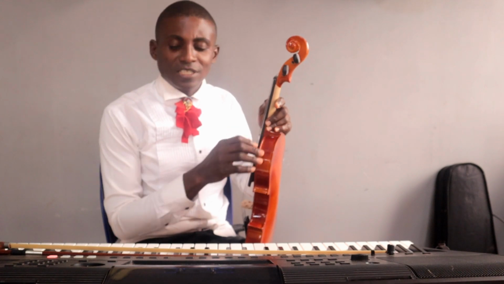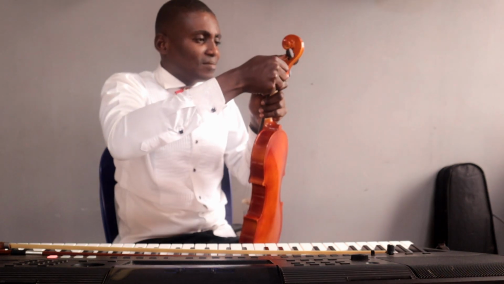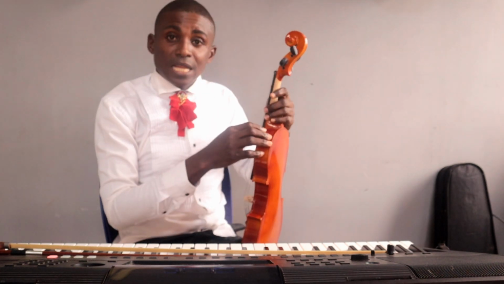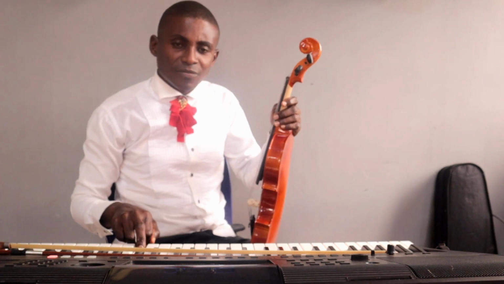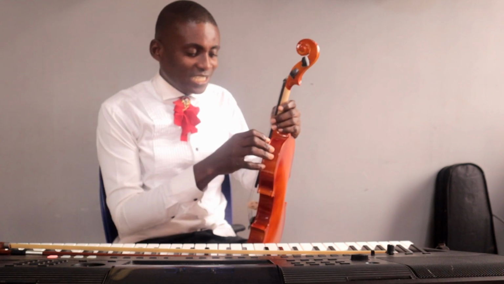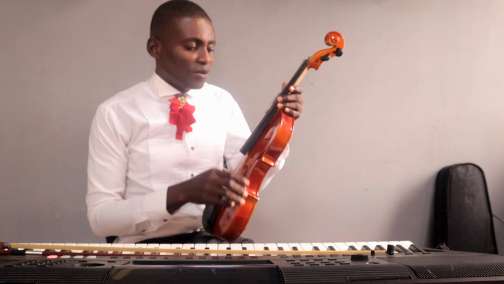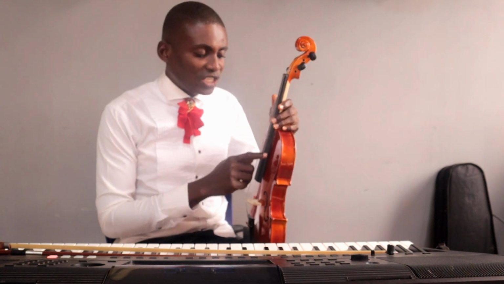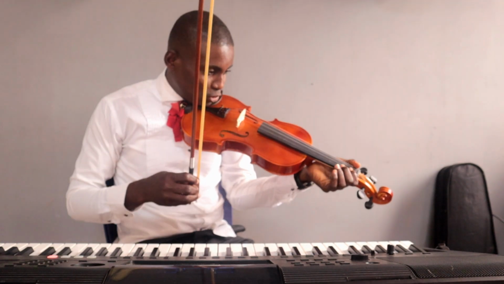So let's tune it to the sound it's supposed to be. Now let's listen to the sound again. See, it is sounding right now. So we've been able to tune the violin from the first string to the last string. And of course, it is sounding the way it should.